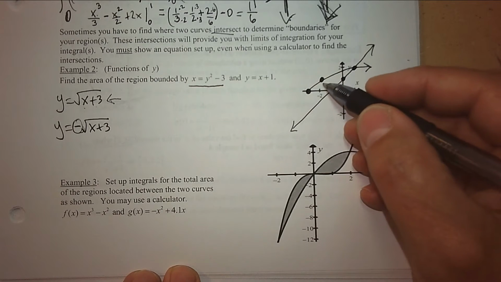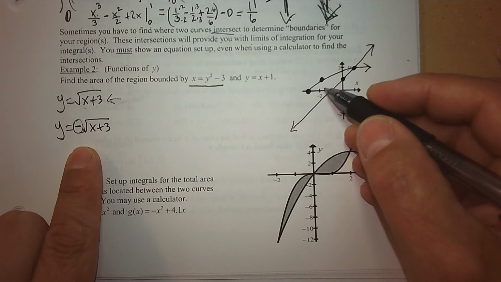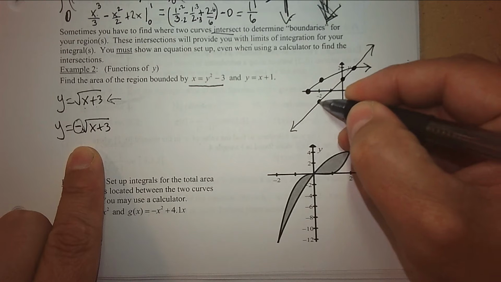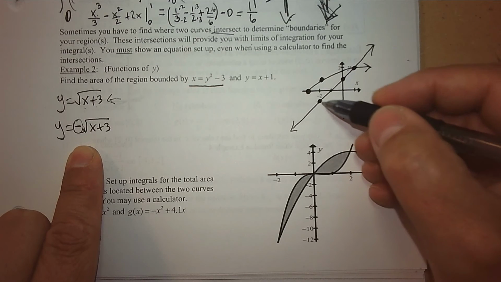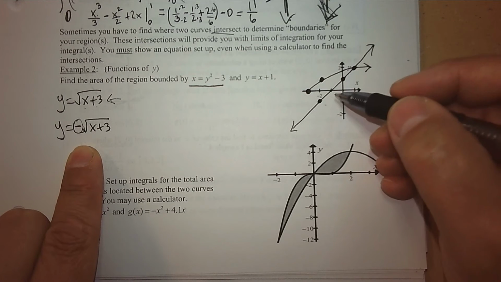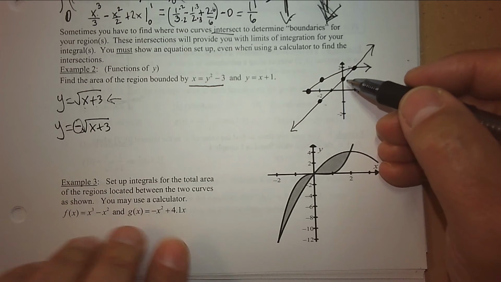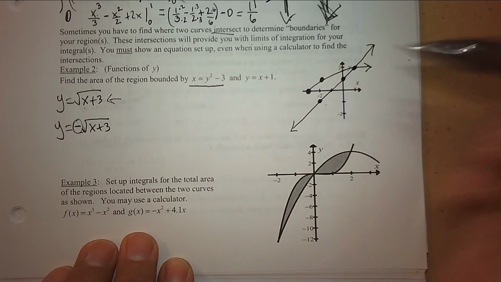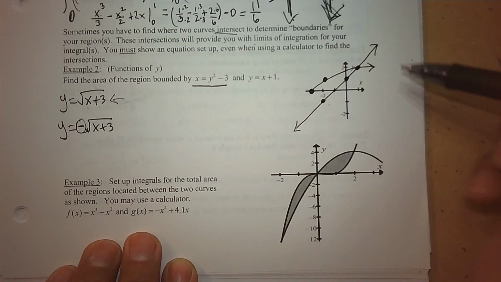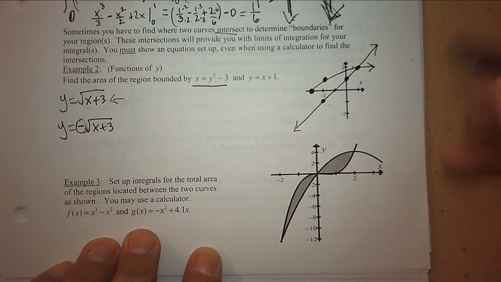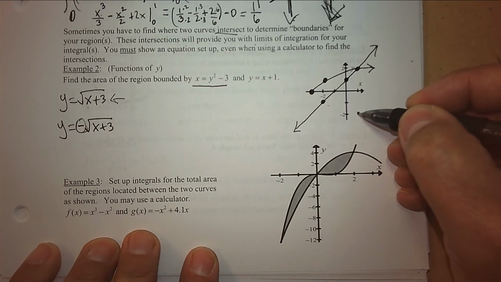So I just told you, if you plugged in negative 2 to the bottom one, the answer would be negative 1. That's a nice point. Why is that a nice point? Because it's on the line, right? And then if you plugged in 1, what is the other one? The answer would be negative 2 because of the negative outside.